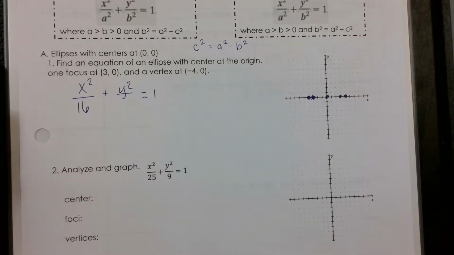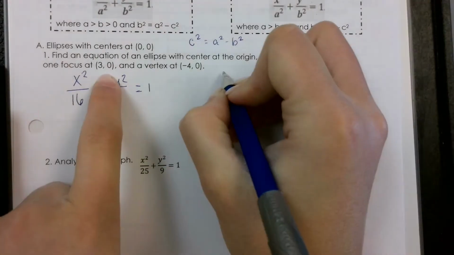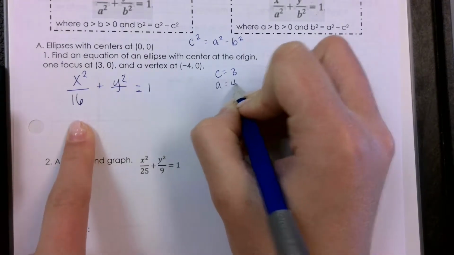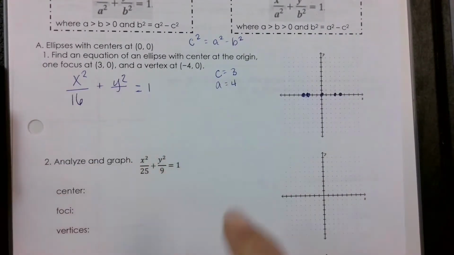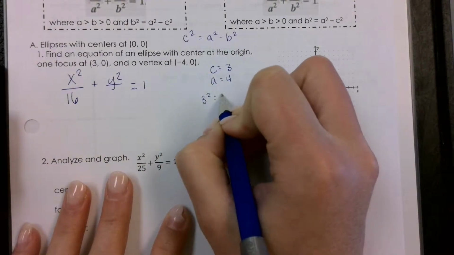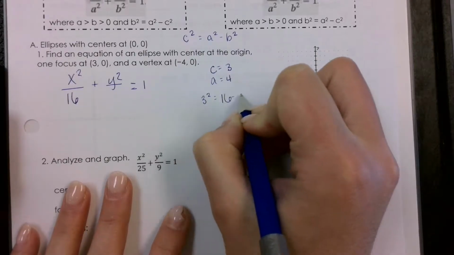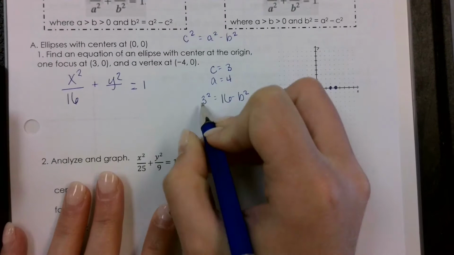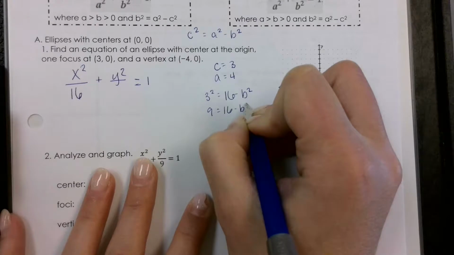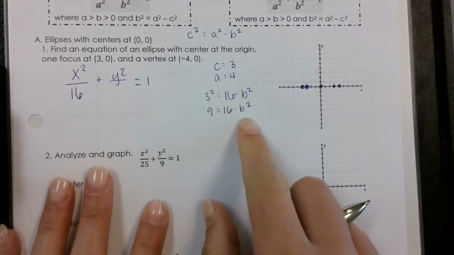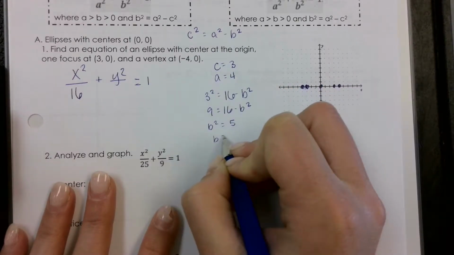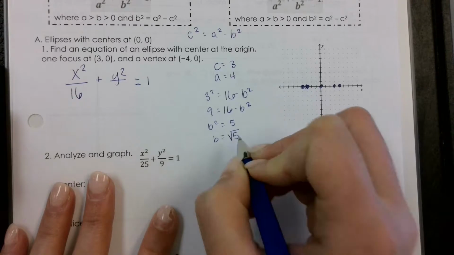So they gave you your focus. So that tells us that our C value is 3. We know that A is 4 because we found that. So we've got to solve to find our other variable here. So we'll say that 3 squared equals 16, or 4 squared, however you want to write it. I'm just going to put 16 minus B squared. So 9 equals 16 minus B squared. So I'm going to add the B squared over and subtract the 9 so that we'll have B squared equals 5. So what does B equal? Square root 5. Is that okay?